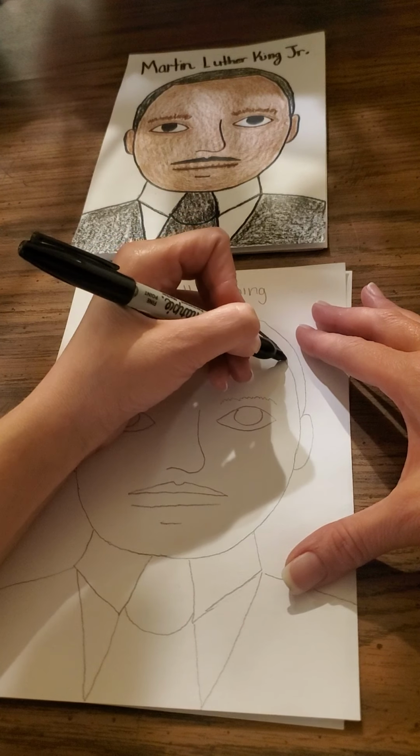But now, instead of going on around with our oval, at each place where you stopped at the top, you're just going to draw a straight line to close the top of that oval off so that it is flat for his hairline.